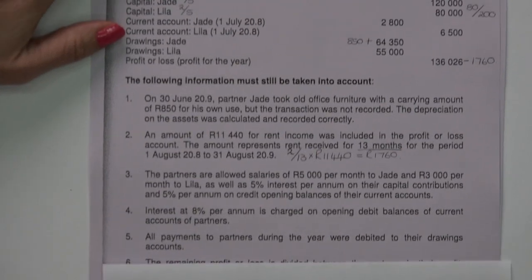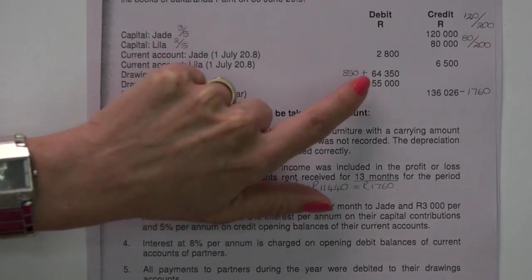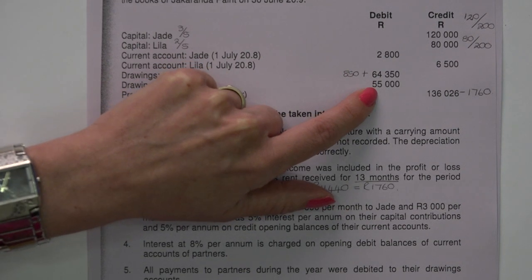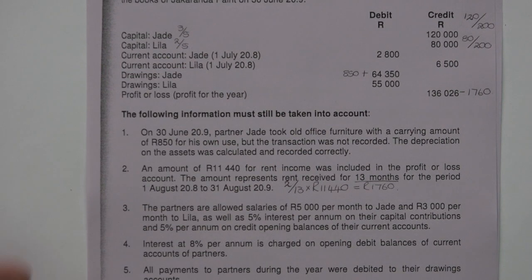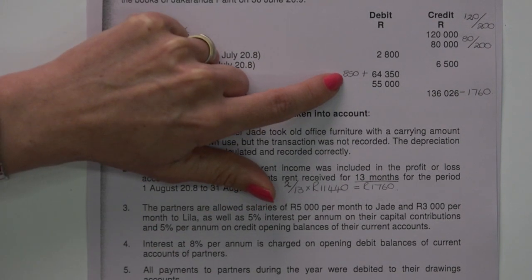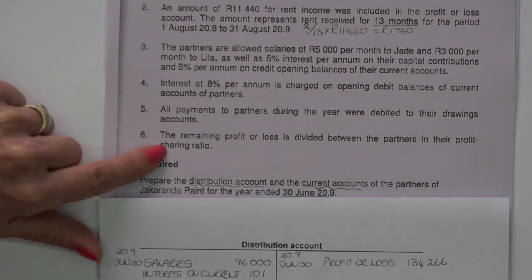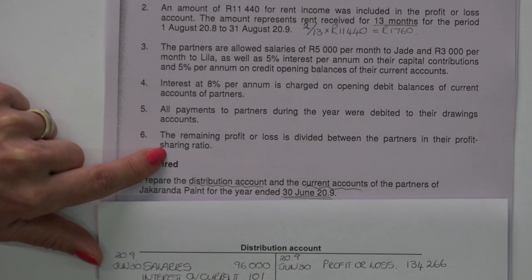So they accounted for any salaries, bonuses, interest, any withdrawals of cash or other assets entered in the drawings account, with the one adjustment from additional information number 1, and the remaining profit or loss is divided between the partners in their profit sharing ratio.